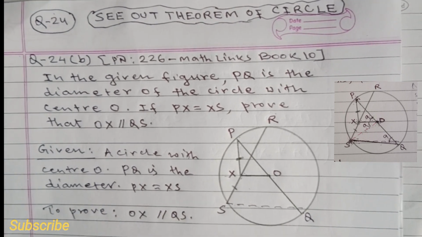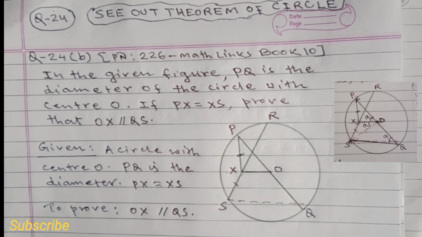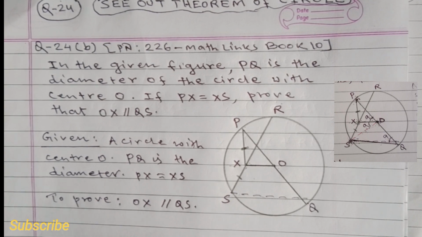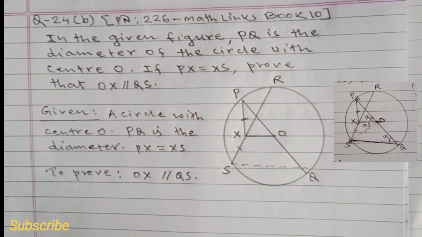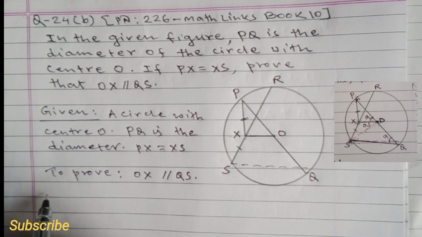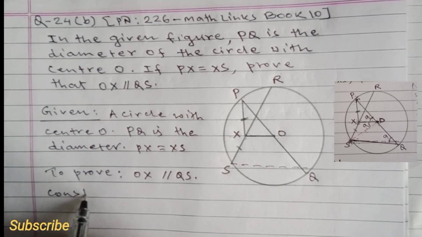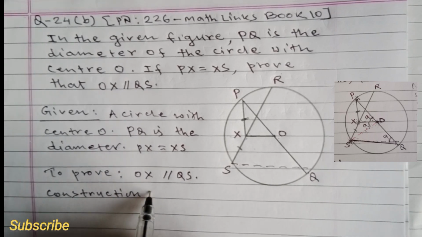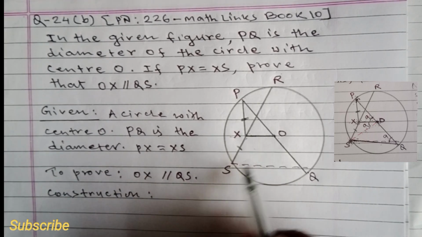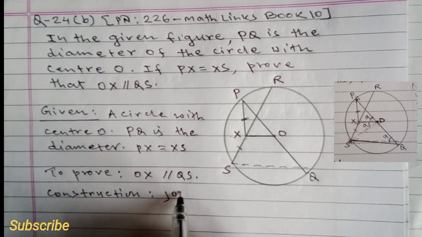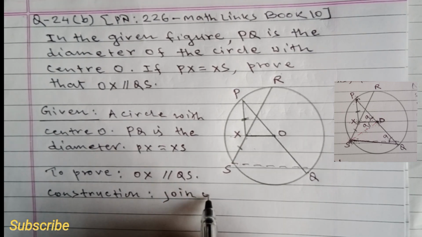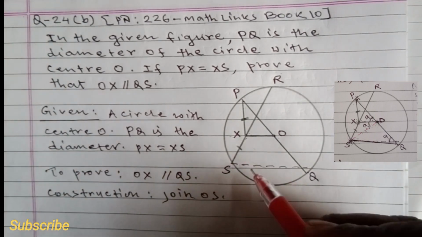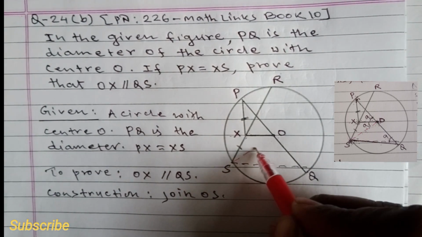Dear students, we need a small construction. So let's write down the construction at first. Construction: we have to join OS. We have to take a very simple construction, join OS.